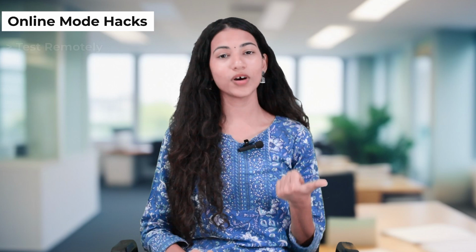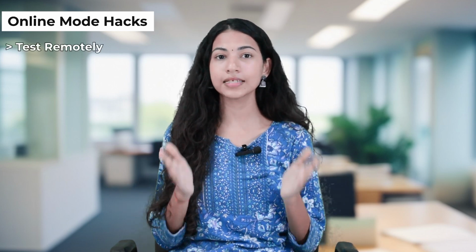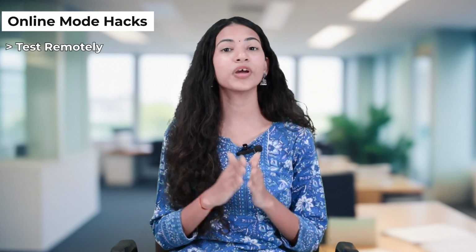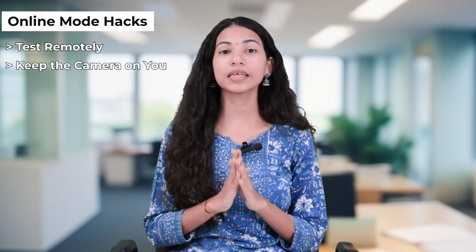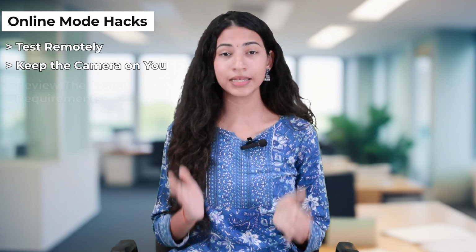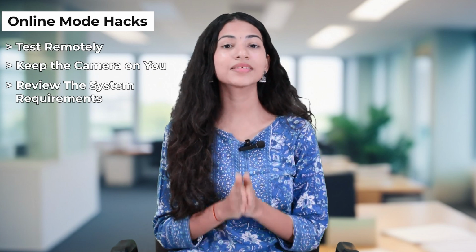Another important thing, if you are giving the test in online mode, there are a few things that you must know. First is to test remotely. No one else can be in the room when you are taking the exam delivered online. Be thoughtful about where you plan to take your exam and when you schedule it. Second is always keep the camera on you and be sure to stay in the frame. And at least 1 week before the exam, review the system requirements to ensure that your computer meets the specifications needed for the exam.